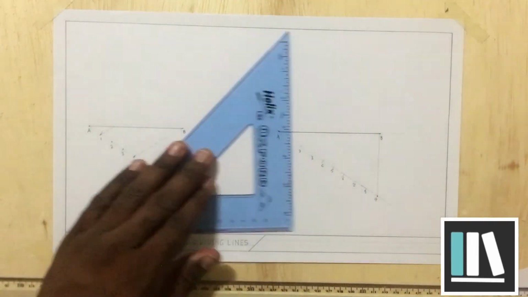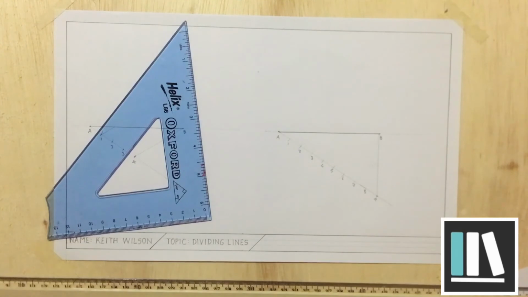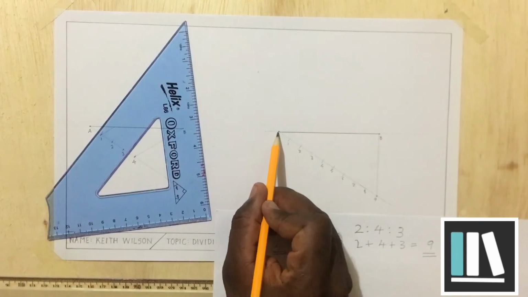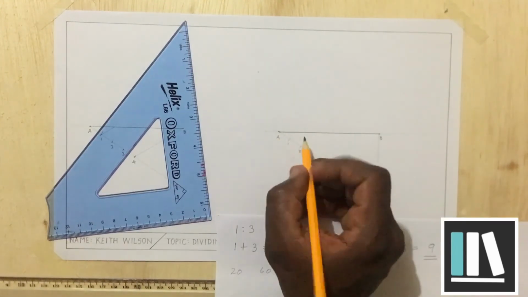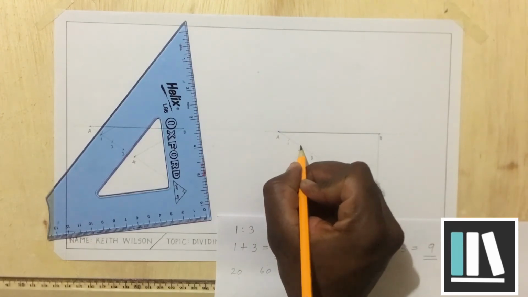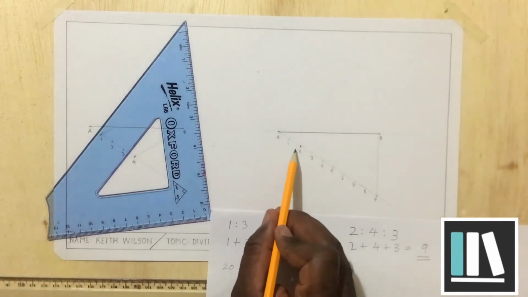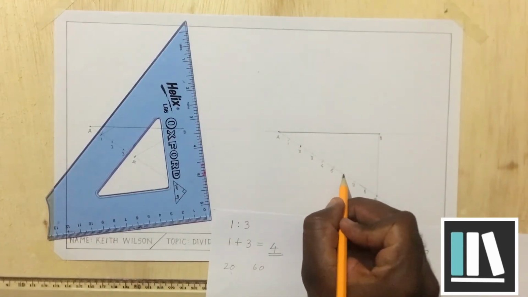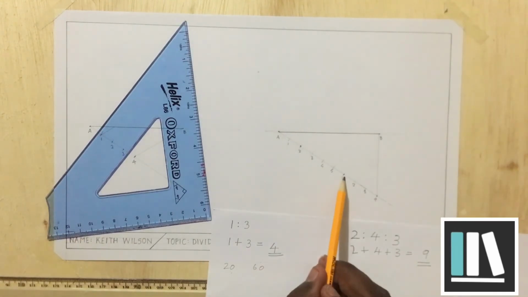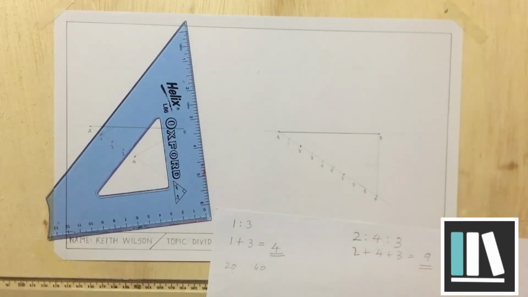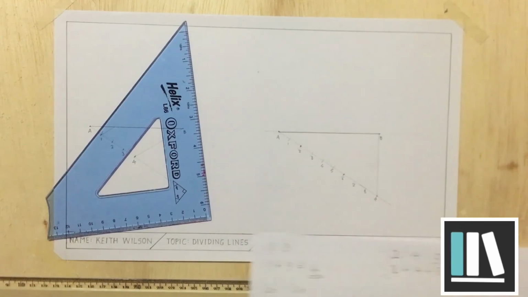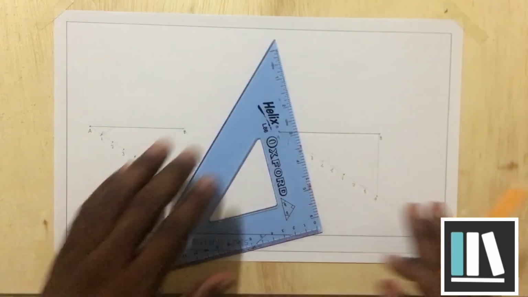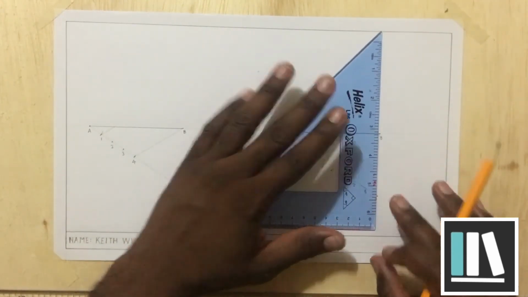Okay, once I have done that, I'm going to count off my ratio. Now the ratio is 2 to 4 to 3. So I'm going to count 2 from A. 1, 2. So the first line that will be projected is number 2. Then I'm going to count 4. 1, 2, 3, 4. So this is the second point that will be projected. If you notice, 3 points remain. So that automatically gives you your third ratio. So let's go ahead and connect those points to the line.